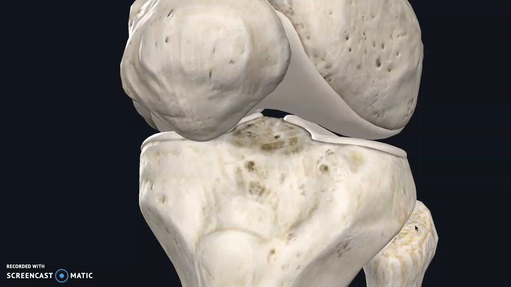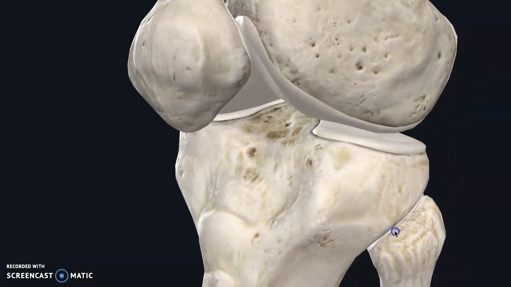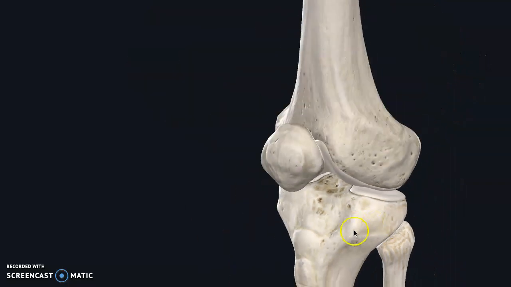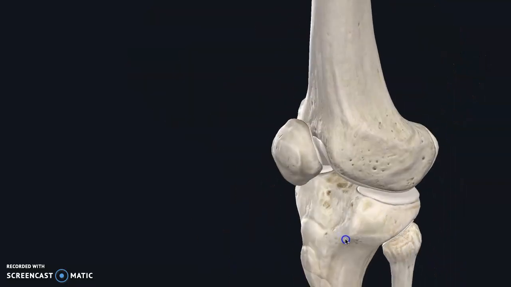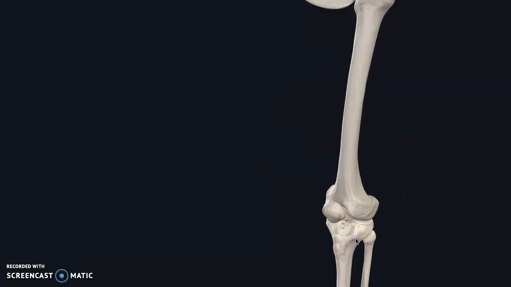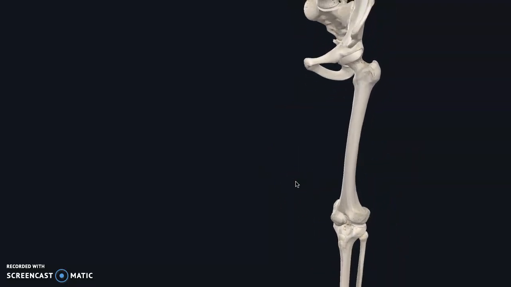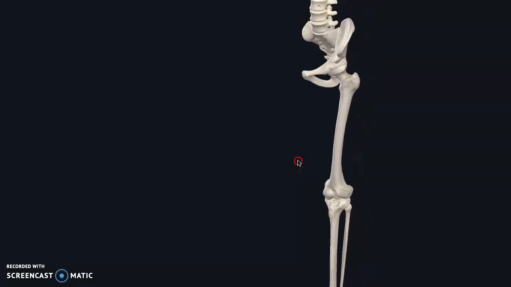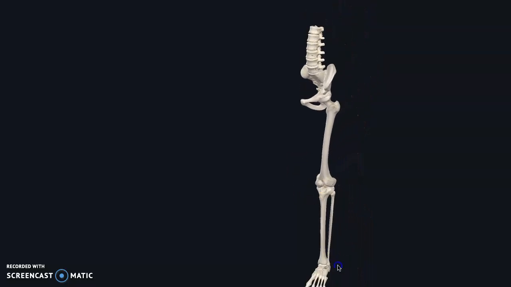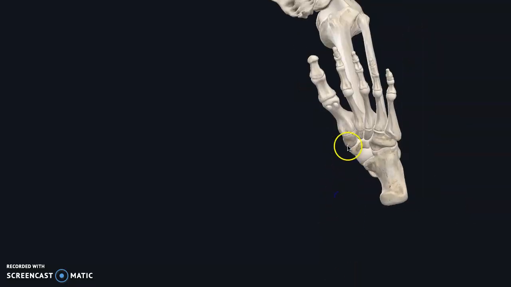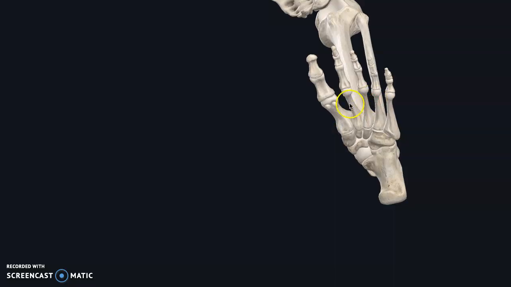Again, your assignment is to go through each bone in the body. What I'm going to have you do is be ordered in your assignment: name each joint starting proximal to distal. So we know inferior to superior and proximal to distal is your assignment.